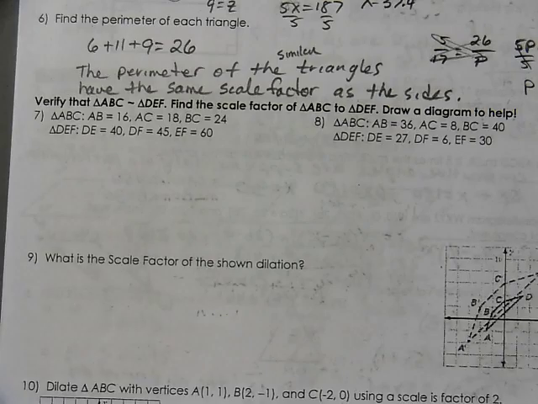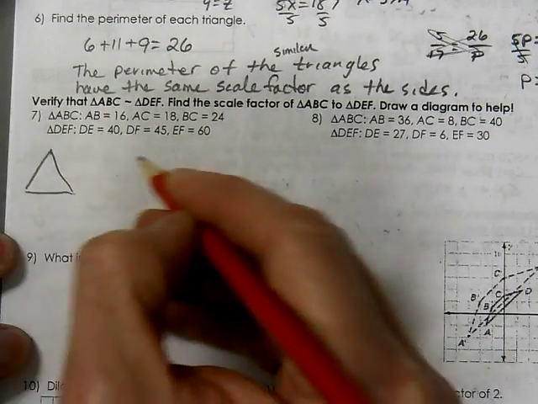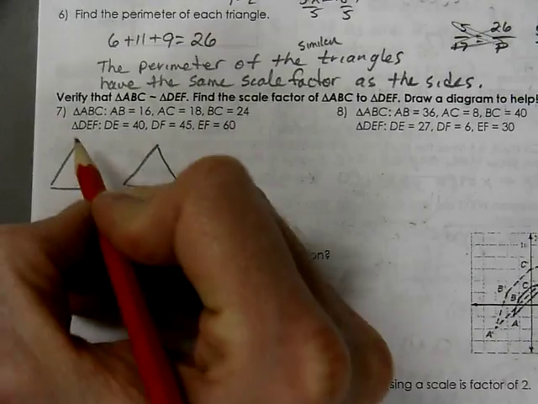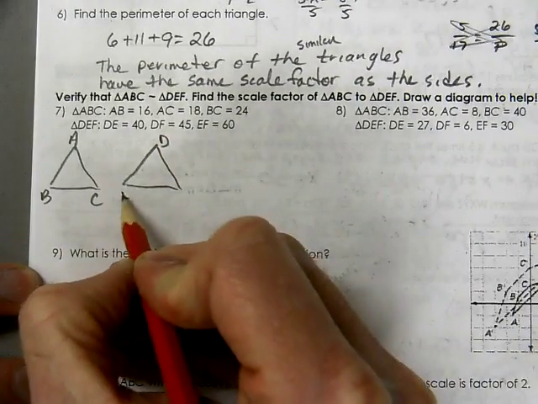Number 7, we're going to verify that triangle ABC is similar to DEF. We're going to find the scale factor. I would think that drawing a figure out would be extremely helpful. Always draw the figures when possible. We have ABC and DEF.